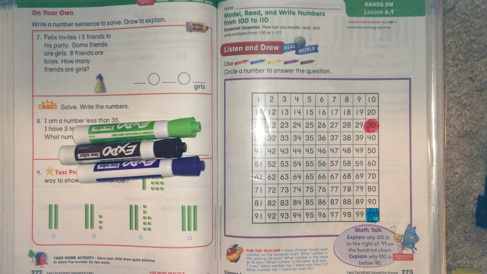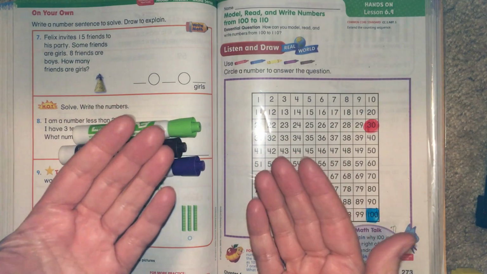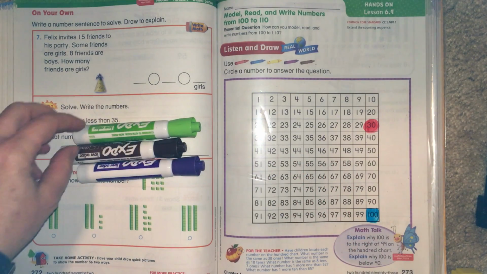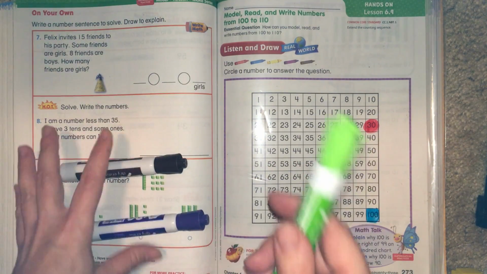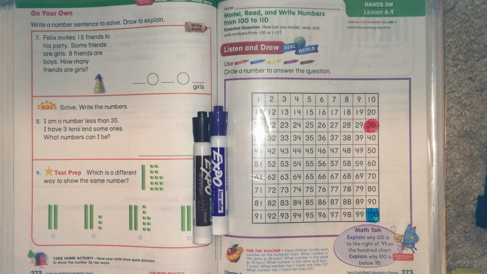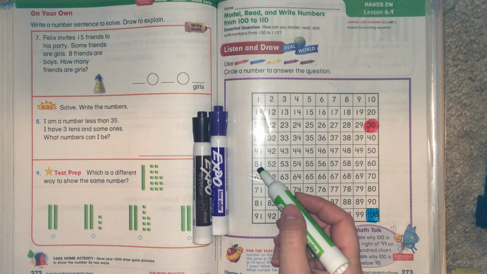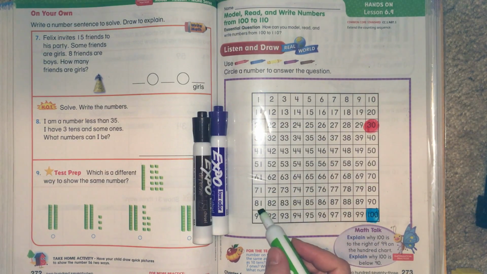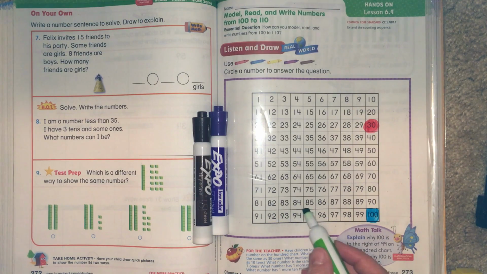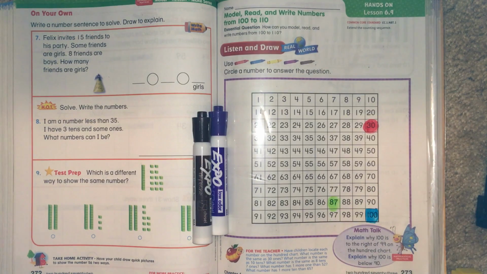What number is the same as 8 tens, 7 ones? 8 tens, 7 ones. Let's use yellow. I'm using imaginary yellow that's actually green. 8 tens, 7 ones. I'm going to look for my column that has 8 tens. There we go. 8 tens, now 7 ones. 1, 2, 3, 4, 5, 6, 7. 8 tens, 7 ones. There's my pretend yellow.